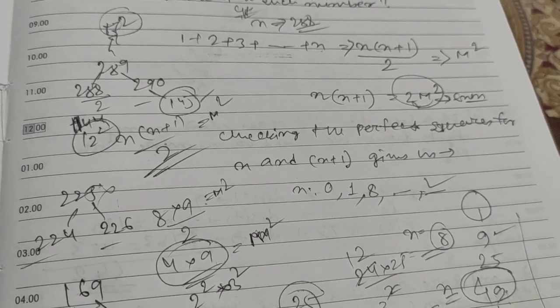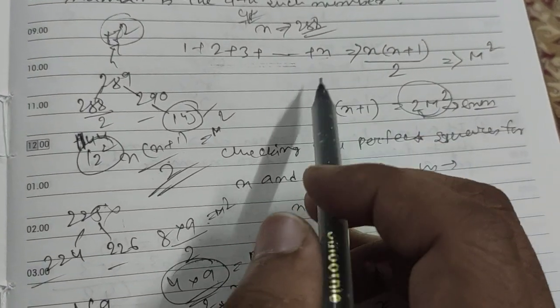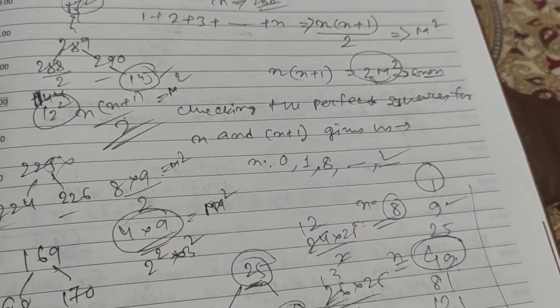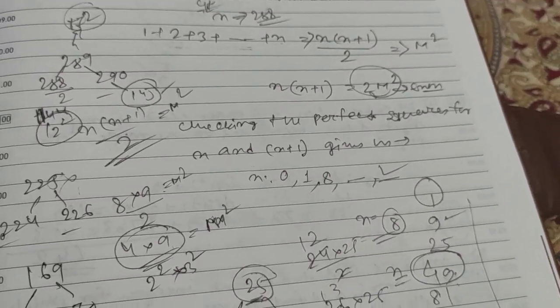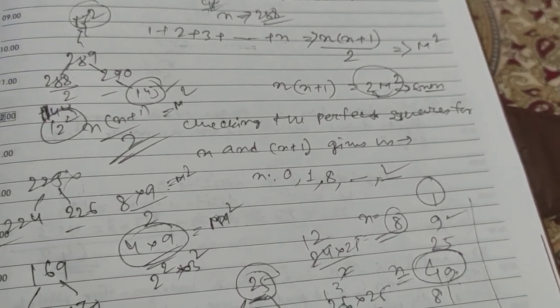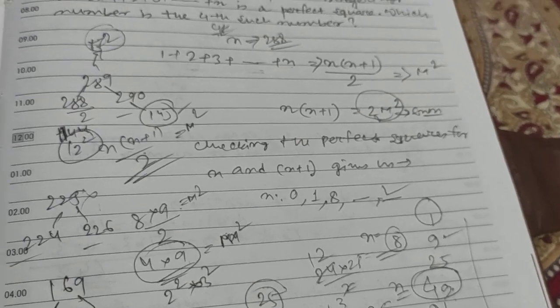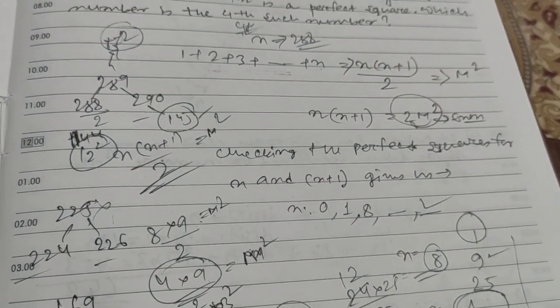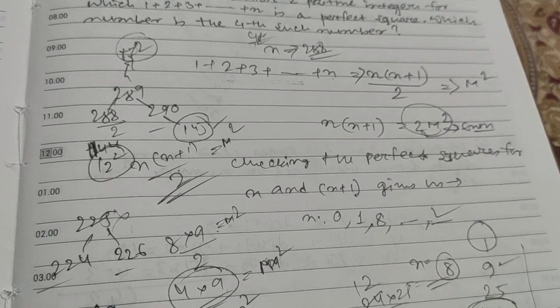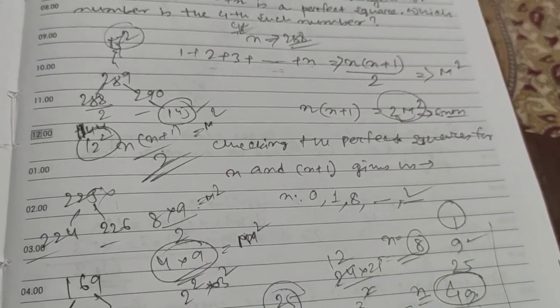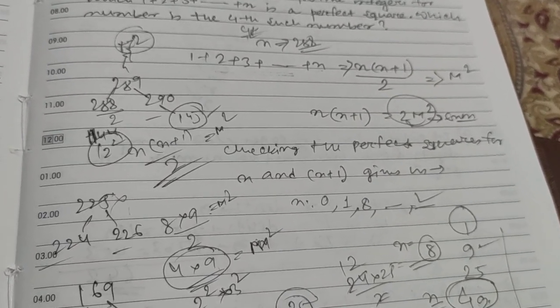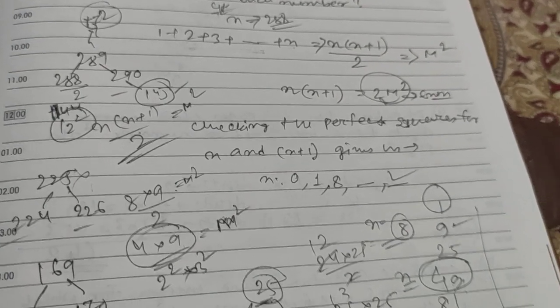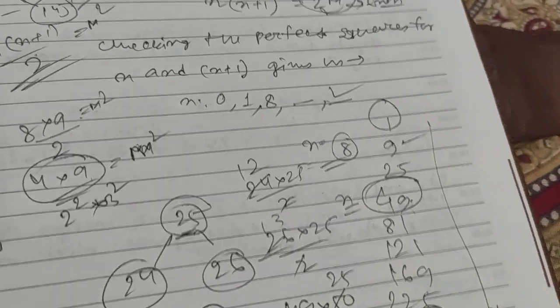So if n into n plus 1 is even, then one of them is a square, and the other square must be odd, right? So we have started investigating.